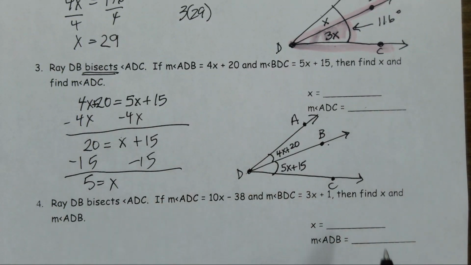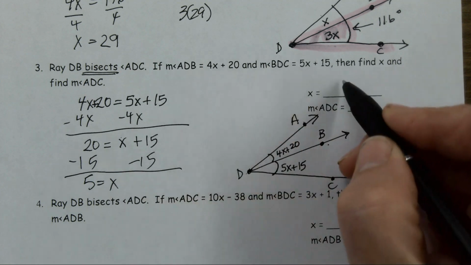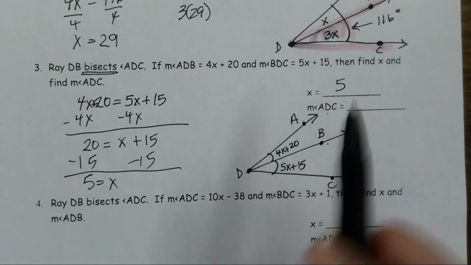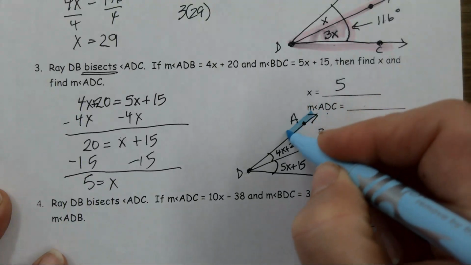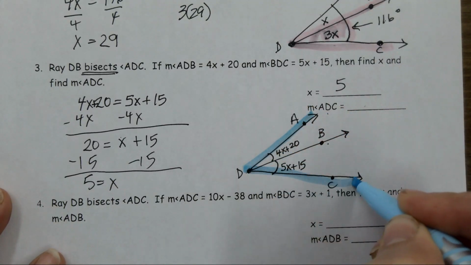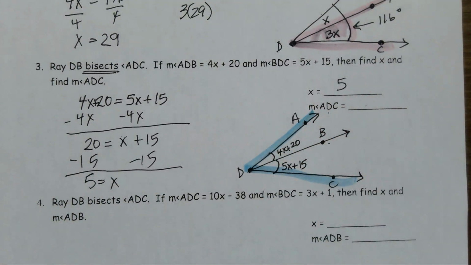Is our algebra coming back to us a little bit? Yeah, okay. X is 5. Now I need ADC. So I'm going to use that different color here. That's this whole thing. Everybody's mind works a little differently. There's more than one way to do this. What's a way?